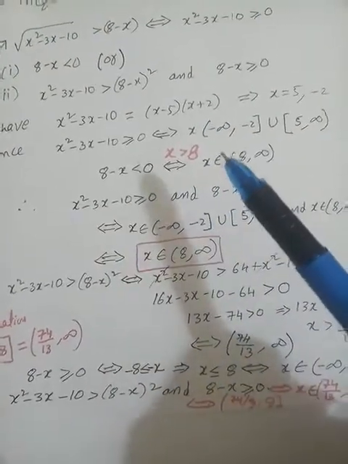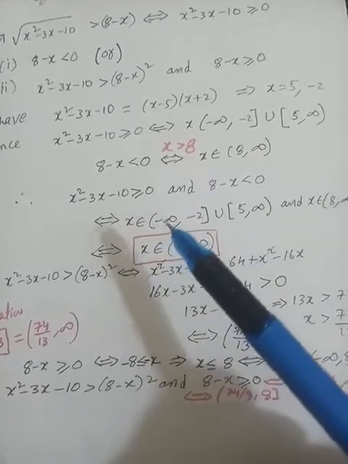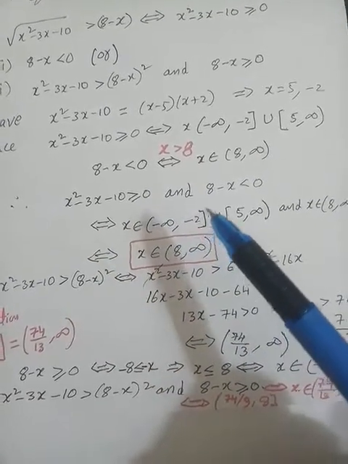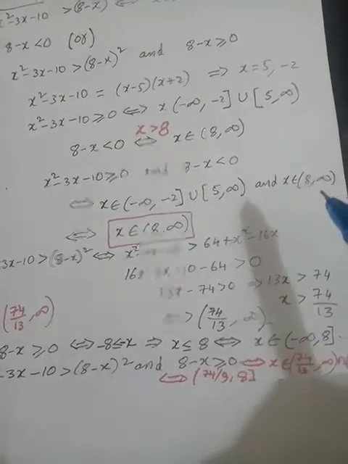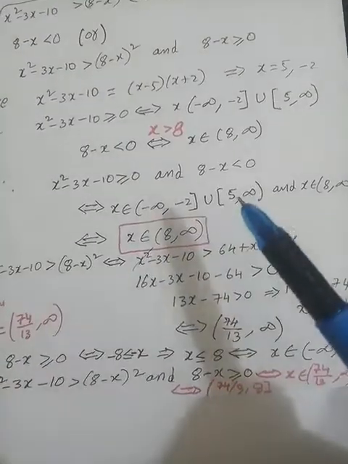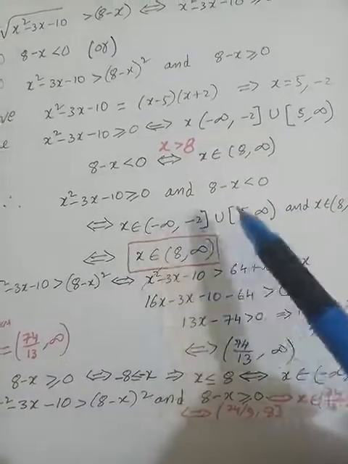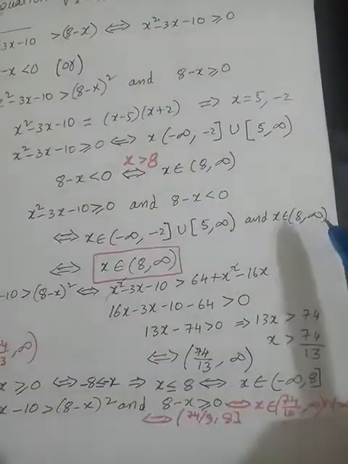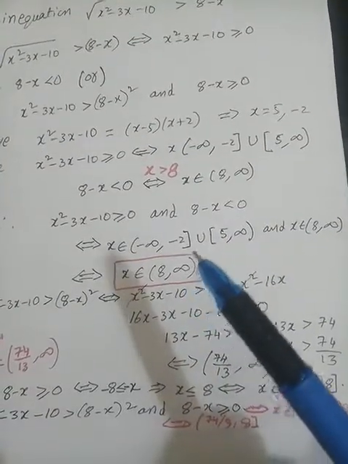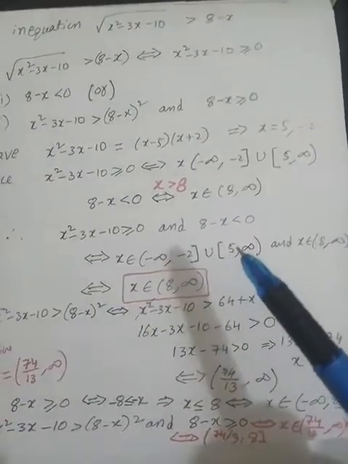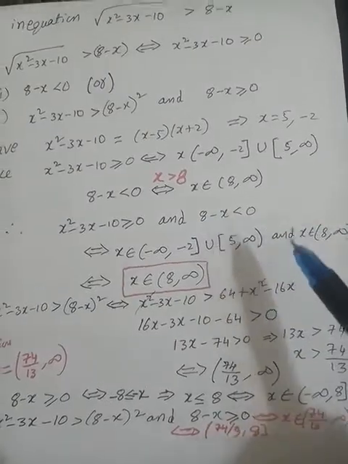So we have x belongs to minus infinity comma minus 2 union 5 comma infinity, and x belongs to 8 to infinity. If you take the common part of this and 8 comma infinity, that gives x belongs to 8 to infinity, because 'and' means intersection.